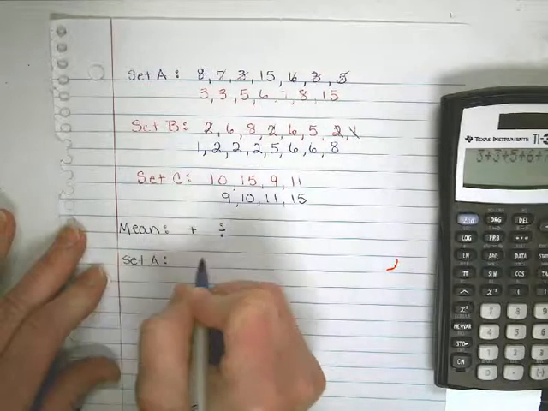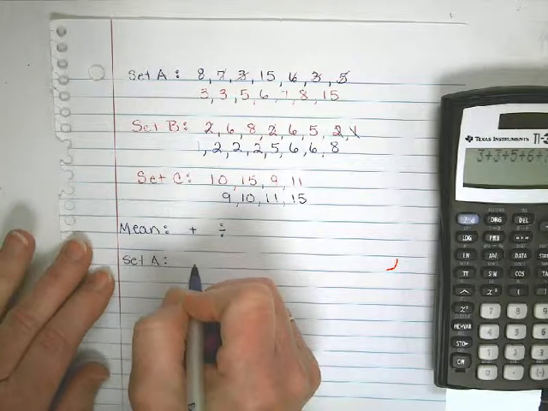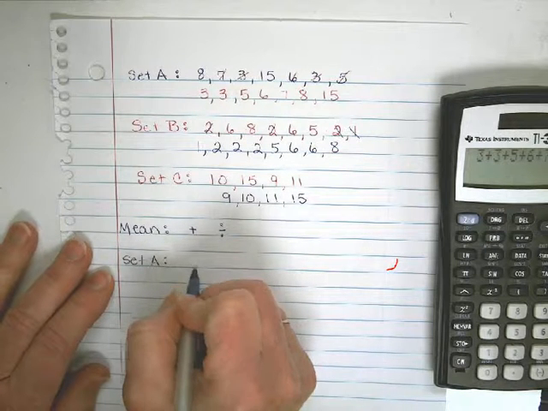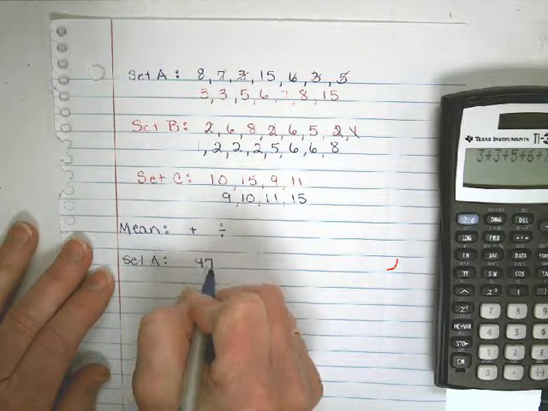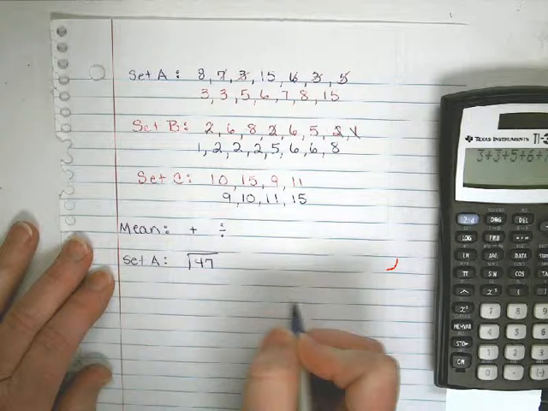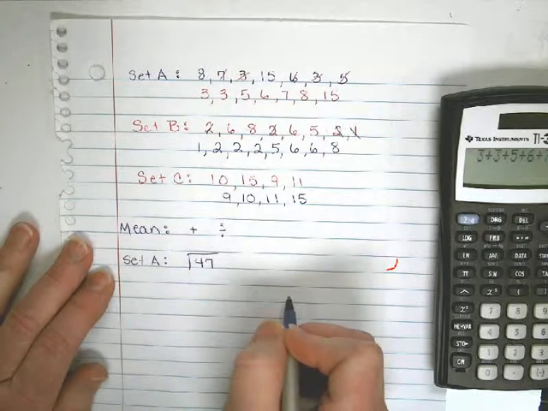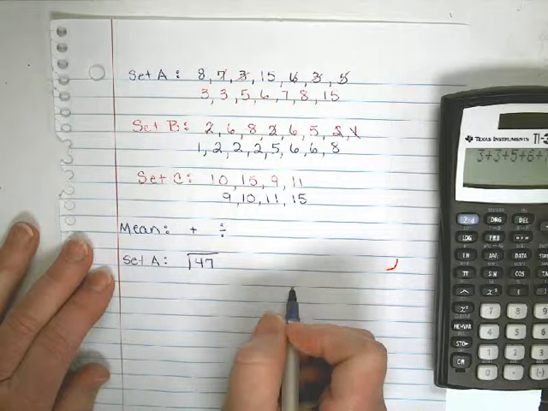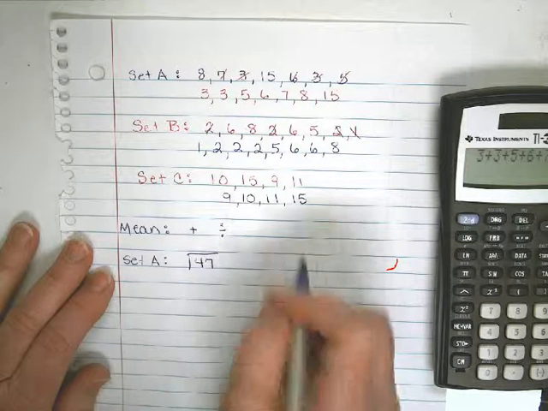So what was the sum that you got? Good. I agree with you on that. So there's the sum. And now we're going to divide by what? 7, why 7? 1, 2, 3, 4, 5, 6, 7.